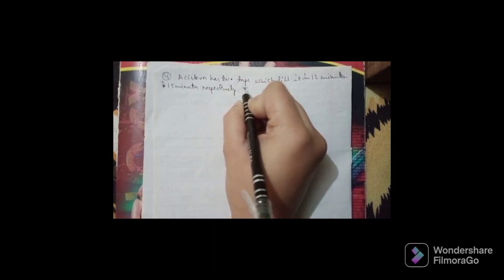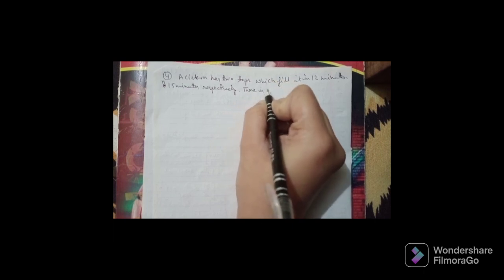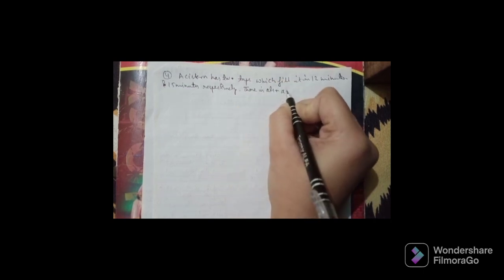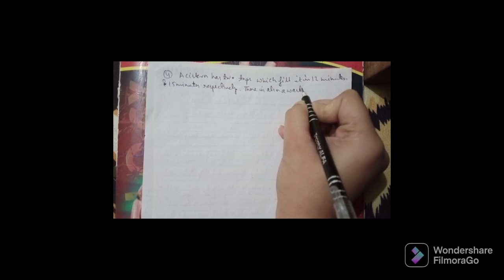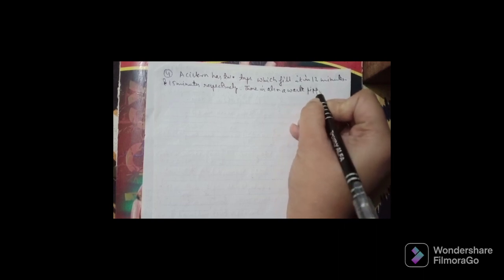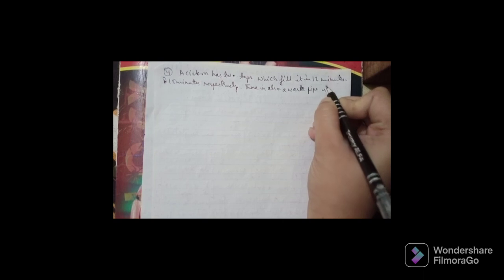There is also a waste pipe in the cistern.